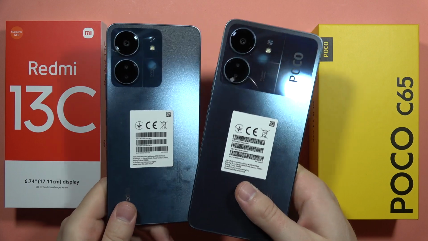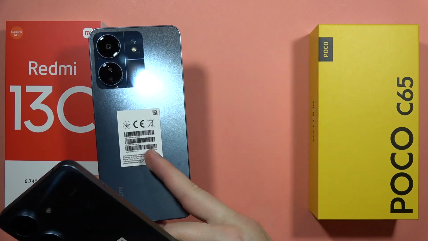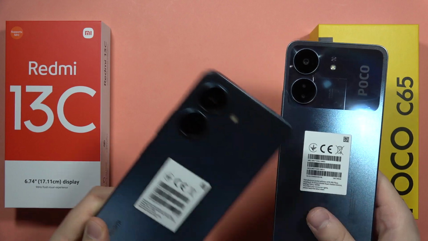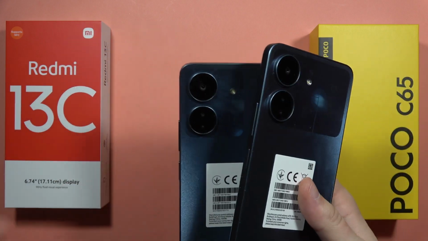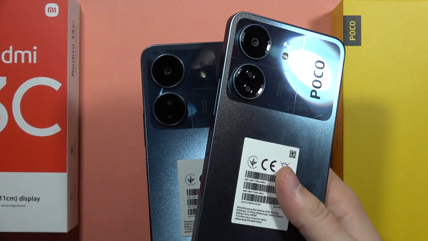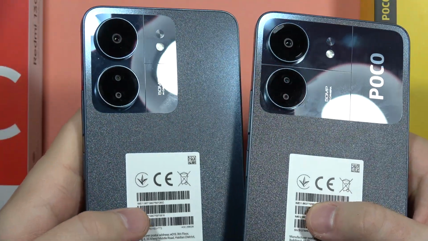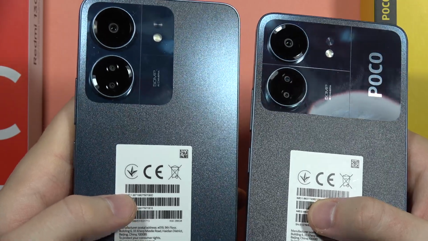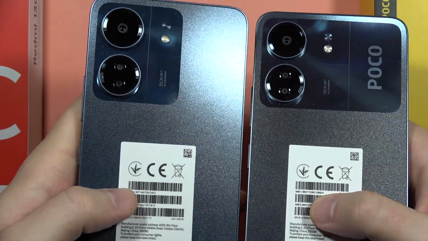Hey, in this video I'm gonna show you the design comparison between the Redmi 13C and the POCO C65. So I'm gonna zoom in, and first we are gonna focus on the camera. When you take a look at the camera, as you can see, almost everything looks the same.